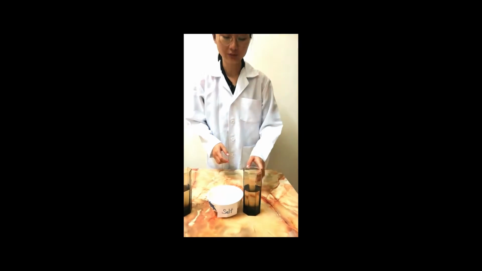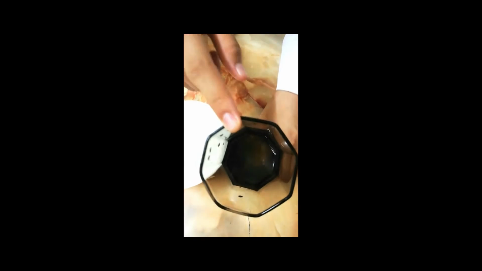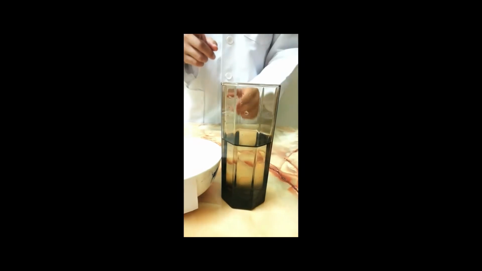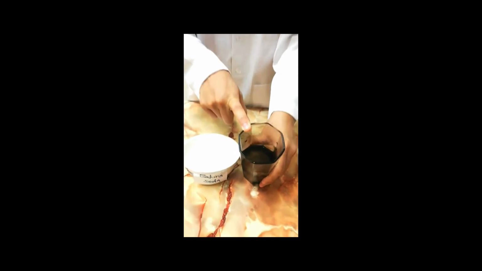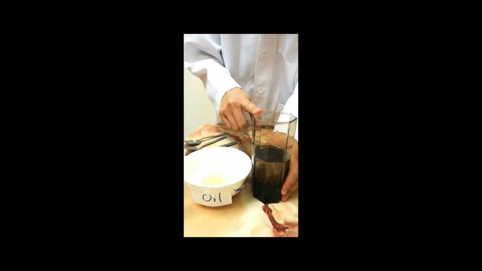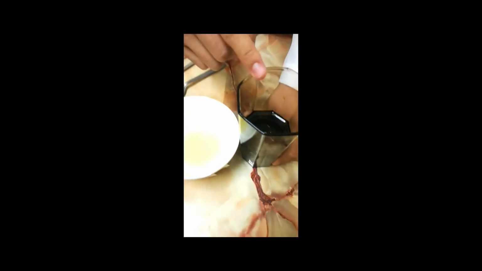From the result of the experiment, we can notice that the salt is already dissolved in water. The baking soda is also dissolved in water. For the oil, it does not dissolve in water, and we can notice that the oil floats on the water.